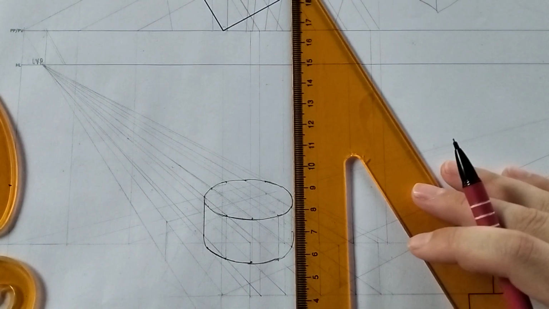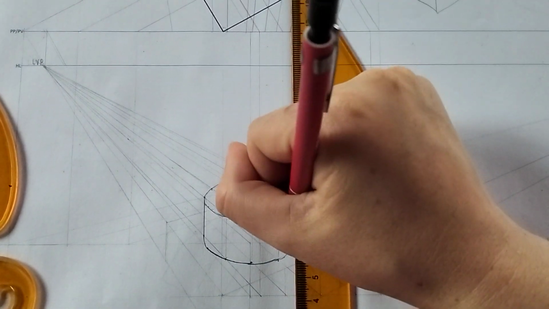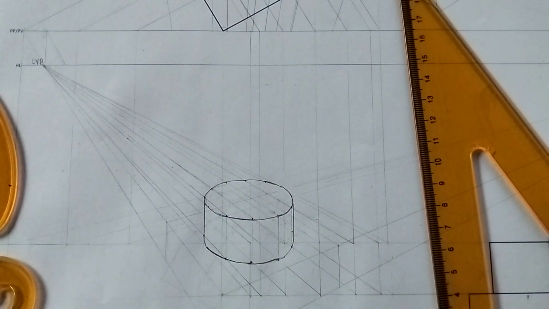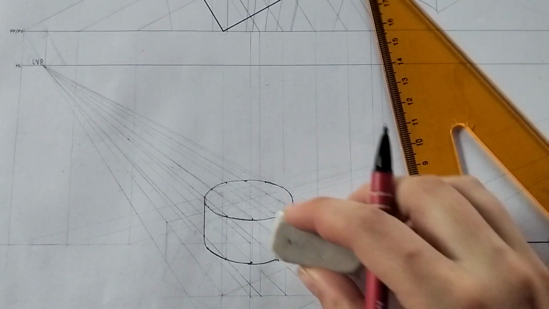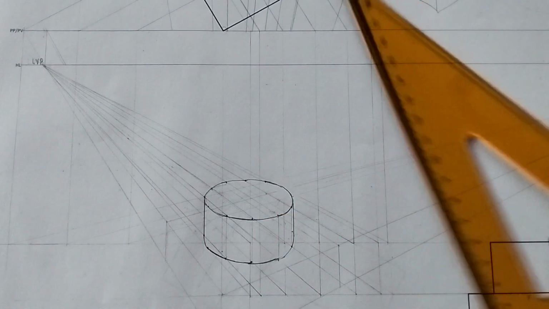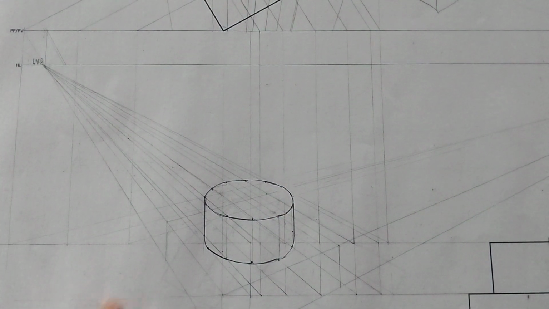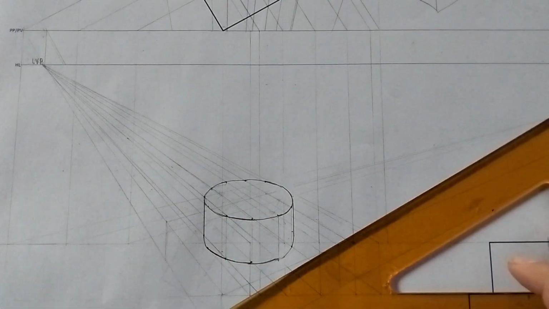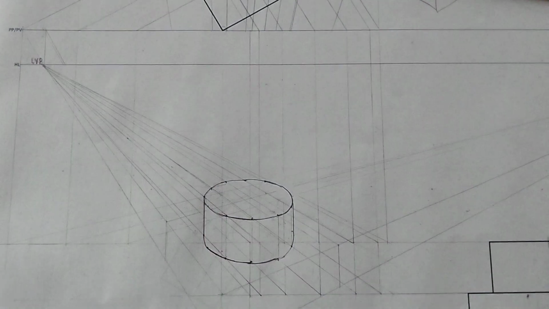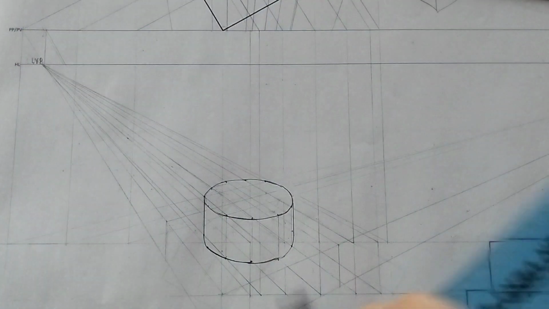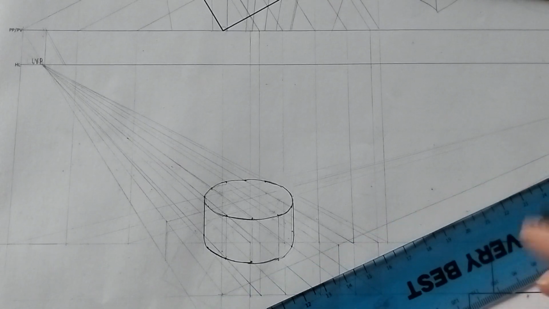Okay, and then just draw that line. And there is, I just messed a little bit up there, but that's okay. So there's the circle in perspective, and then you can just go and darken the rest of your box.